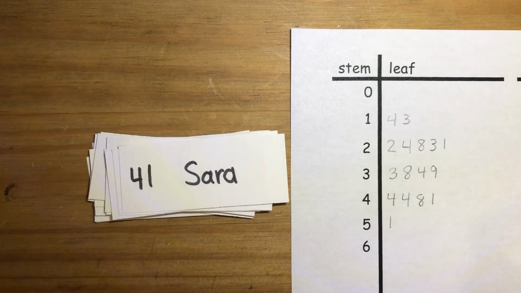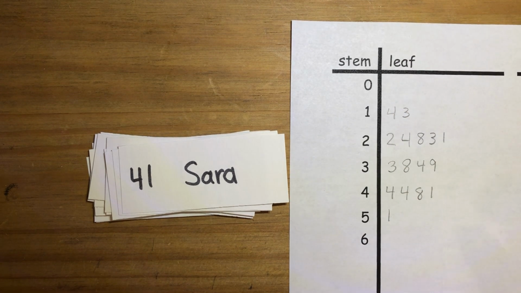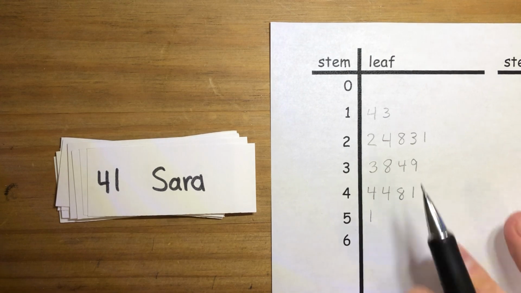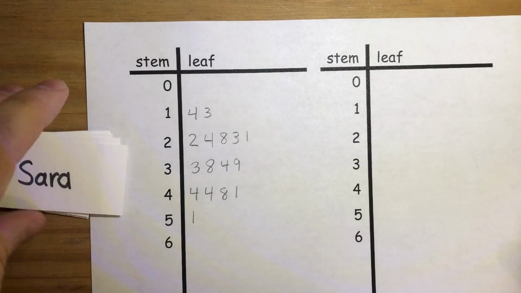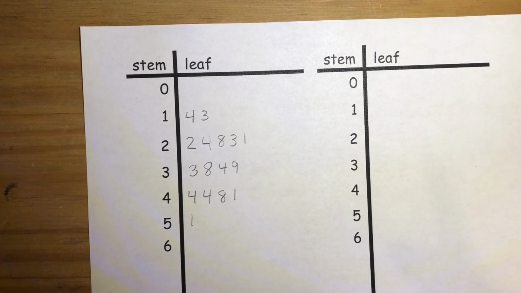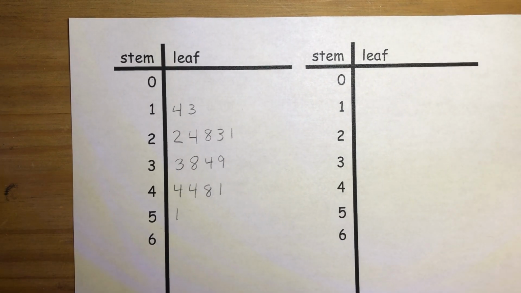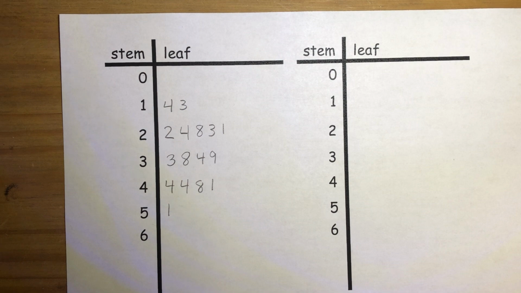And you can see that the age group where the data clustered the most was in the 20s with 5 different cousins. And you'll note that this data is not in order. That's why I have 2 stem and leaf plot setups here, because what I want to do now is rewrite that data in order from least to greatest within each stem.